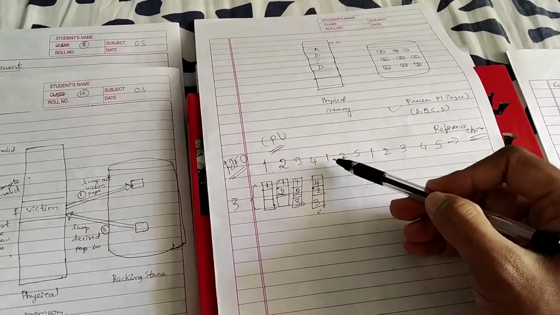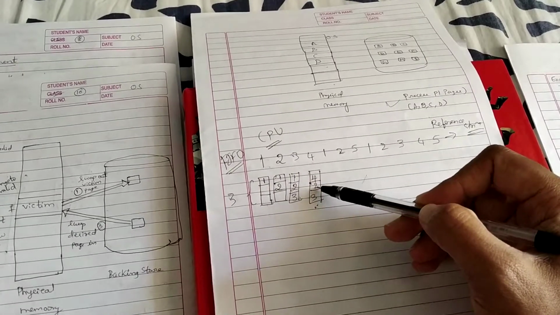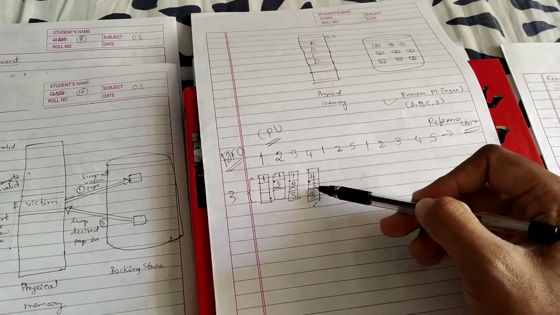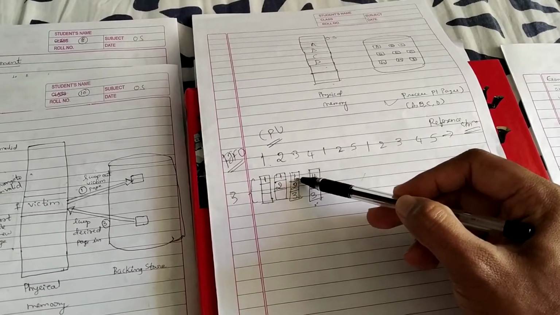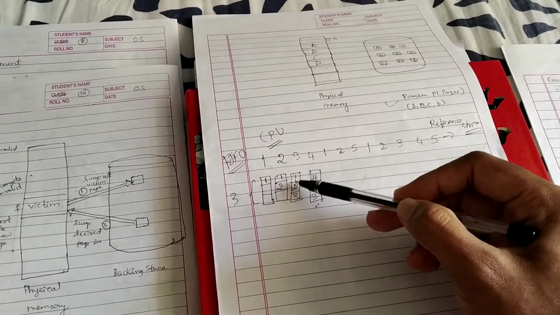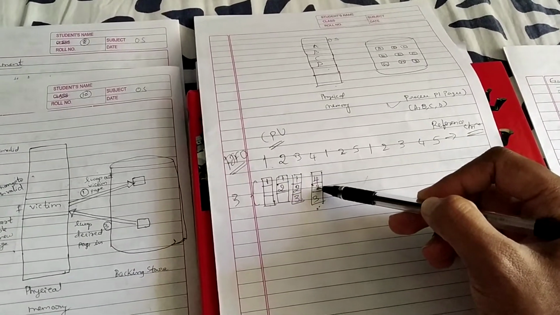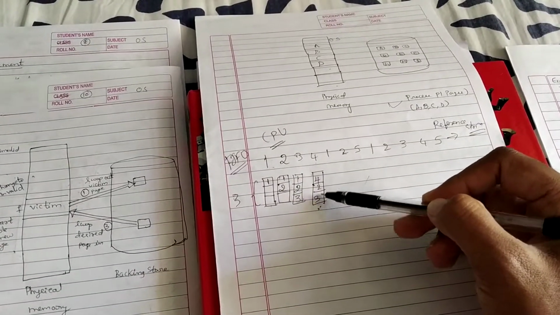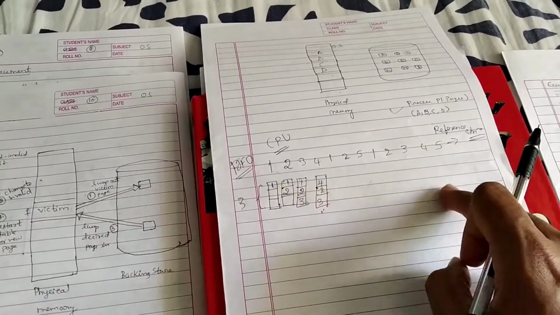Next, which is the next page here? That is 1. So which is the next first page after 1? Initially 1 was the page which was inserted. Now we have removed this, so which will be the next first page now? It will be 2. Similarly, which will be the next first page? It will be 3. Like that you have to keep on writing the diagram.